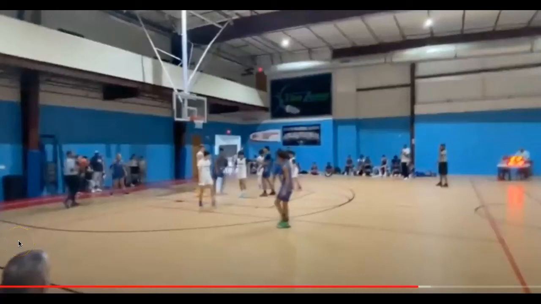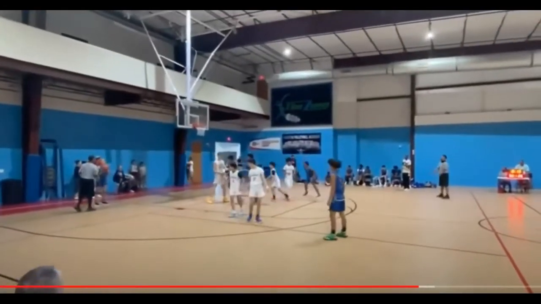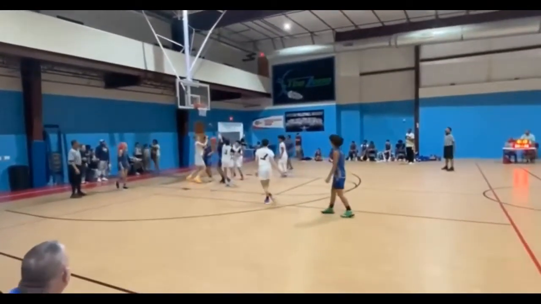Alright, so this breakdown is going to be about all of our plays. We'll start off with some of our baseline out of bounds plays. This is tower. We stack it up. This is used against a 2-3 zone. Alright, and we just throw it right over their head and just tip it in.